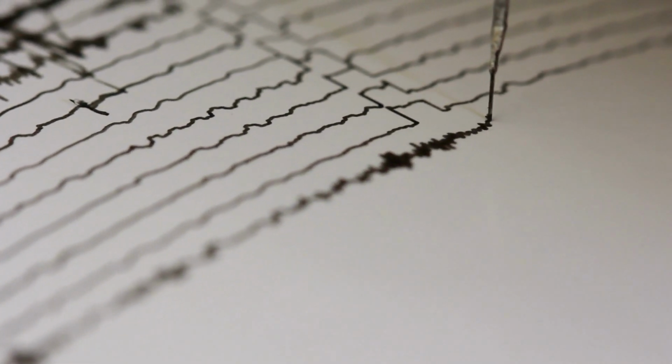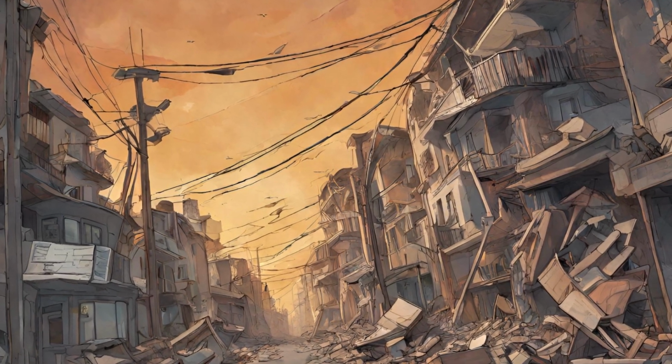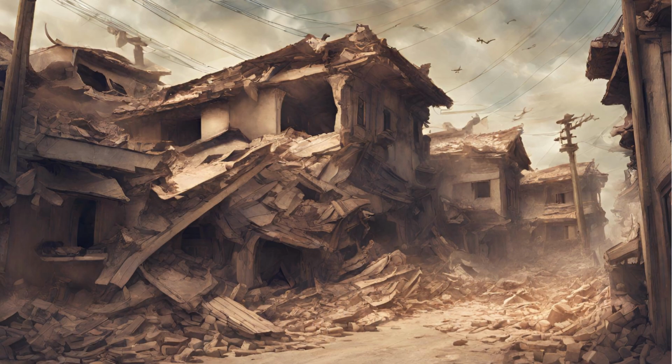Aftershocks are typically less powerful than the main earthquake, but can still cause damage and pose a threat to affected areas. These secondary earthquakes are caused by the readjustment of the Earth's crust and can continue for days, weeks, or even months after the initial earthquake.